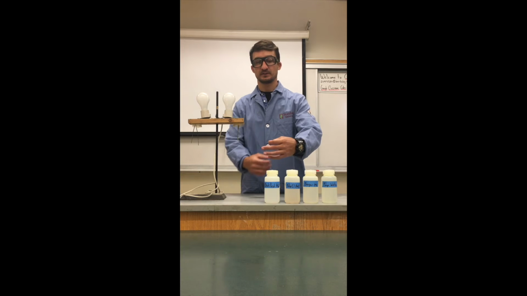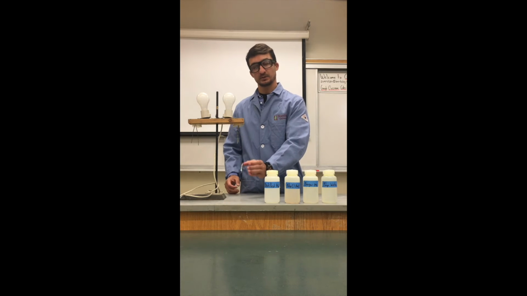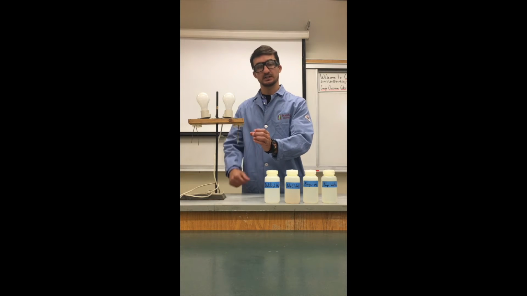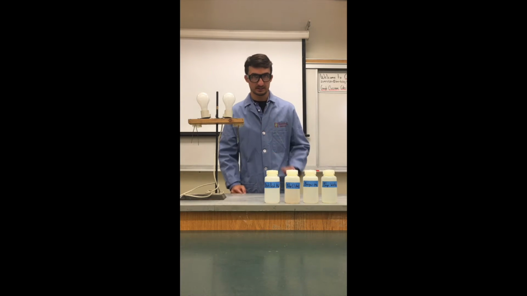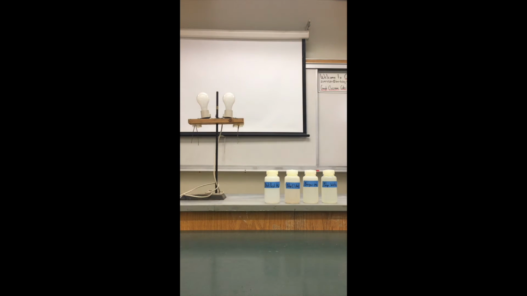And for each one of them, I will take the cap off and I'm going to submerge these electrodes into the water. Now to help us see, I'm going to turn the lights off in the room. Hopefully it'll help us see.